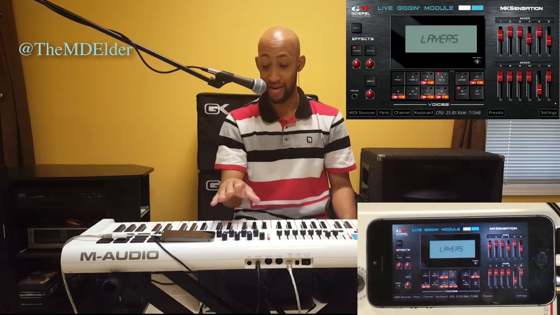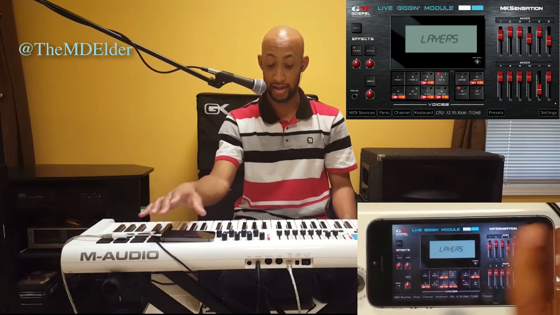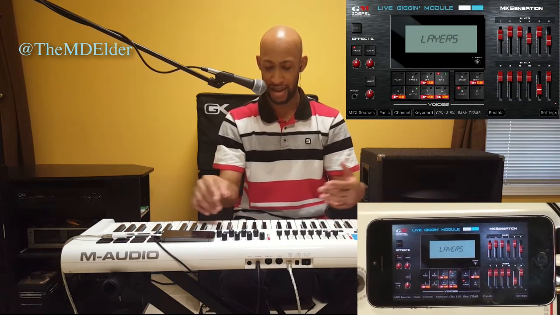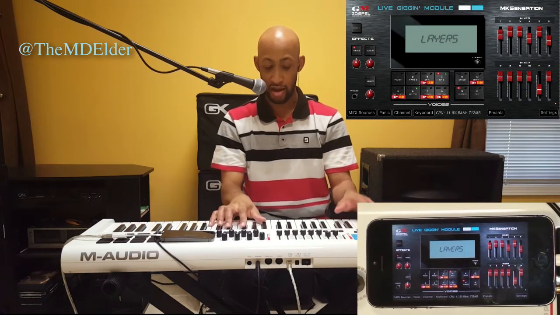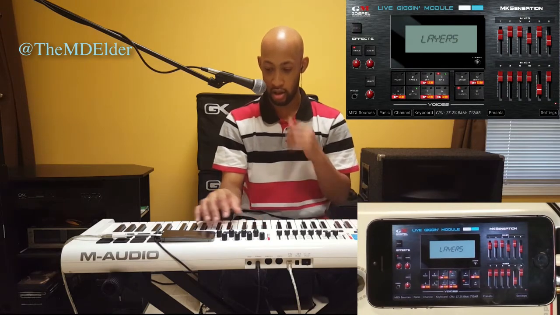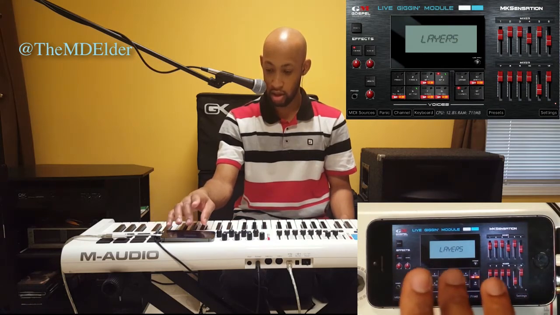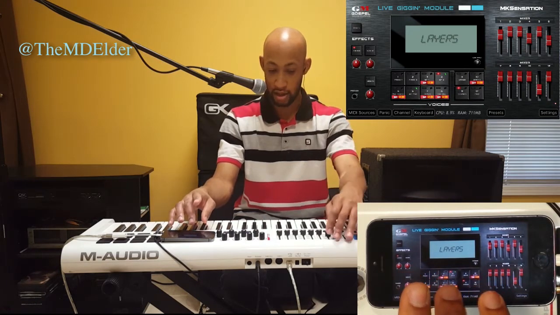But this does not learn the faders. When you close the app out and open it back in, go to presets and hit activate, it won't remember the faders. That's what this video was originally going to be about, but I found out that you could not do that.